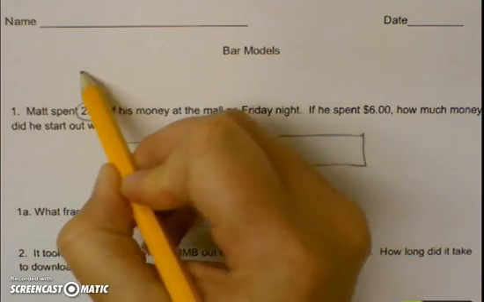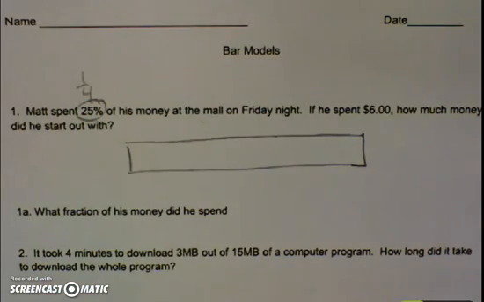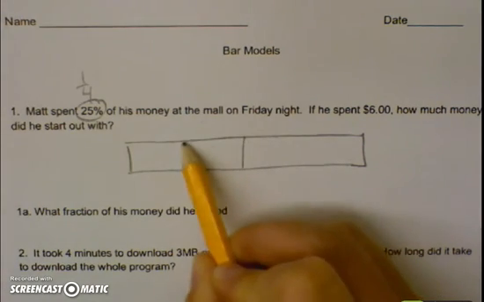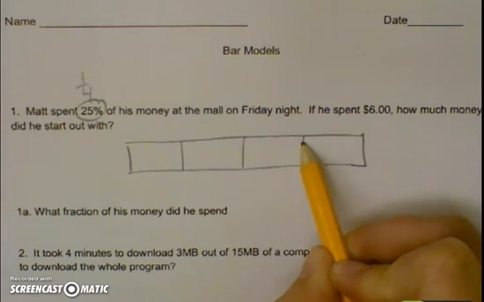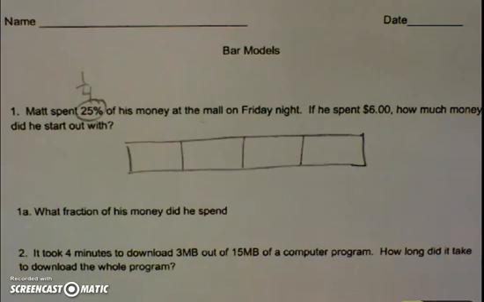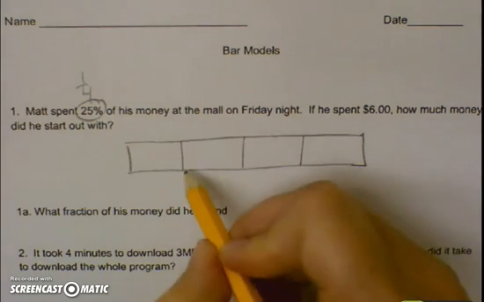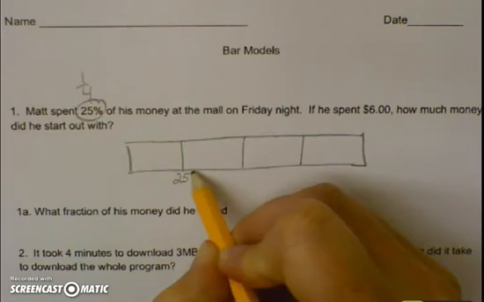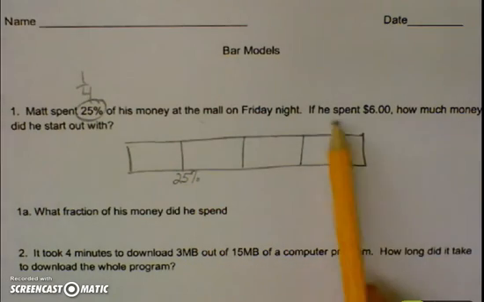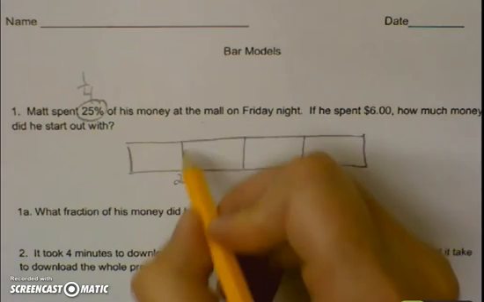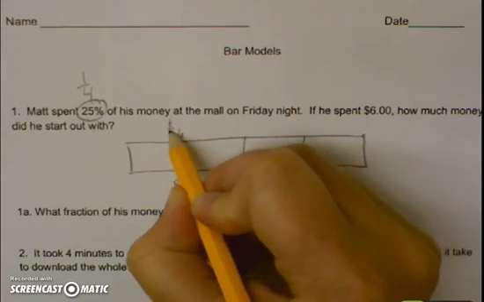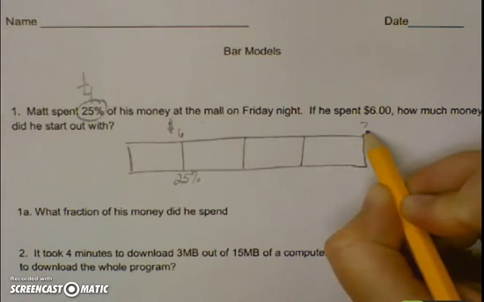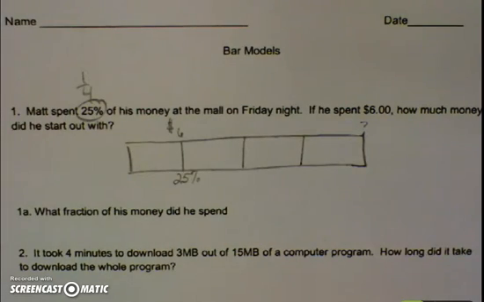We know that 25% is the same as 1/4. So I'm going to break my bar into 4 equal size parts. Matt spent 25% of his money at the mall. 25% is the same as 1/4. And it says if he spent $6, how much money did he start out with? So we know that he spent $6, and we want to know how much money he started out with.